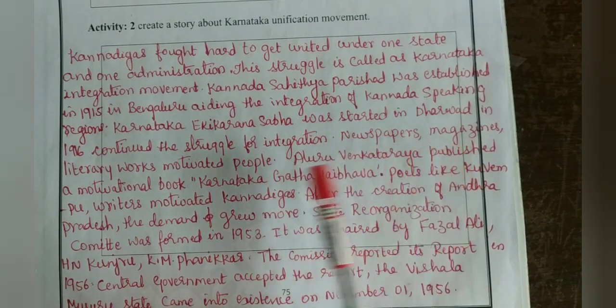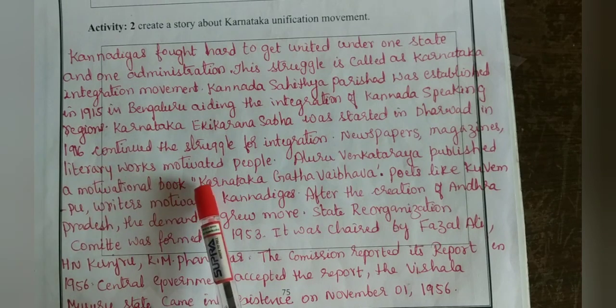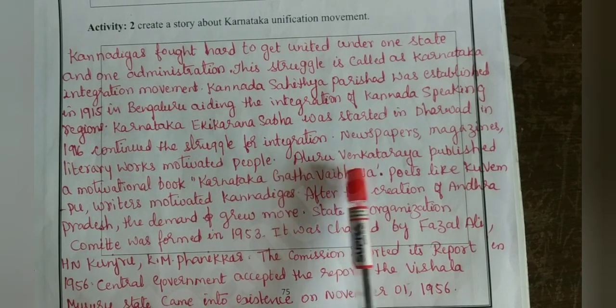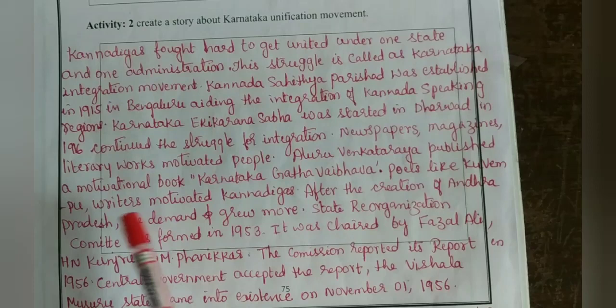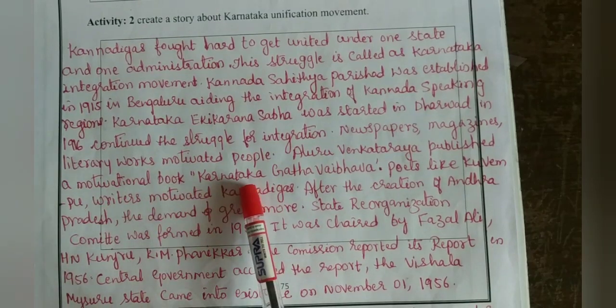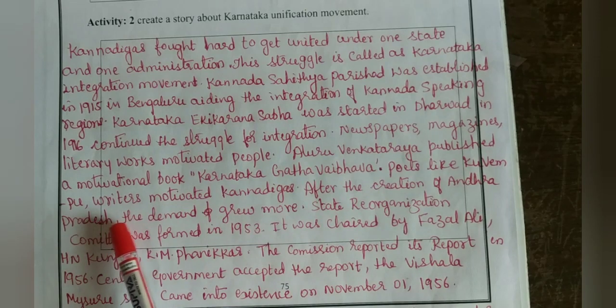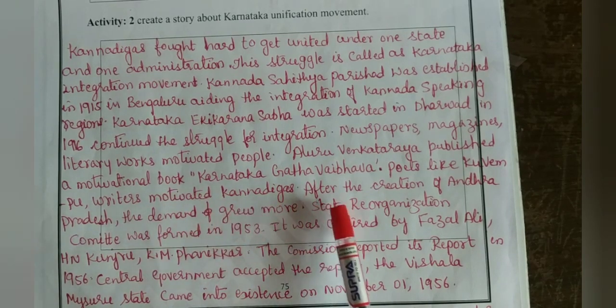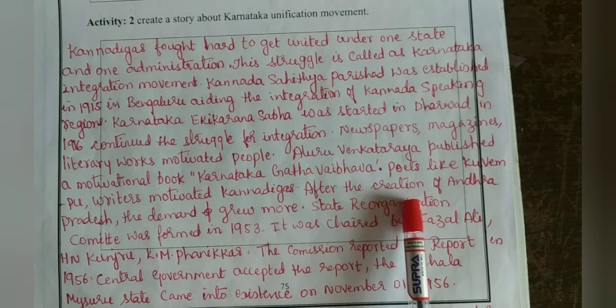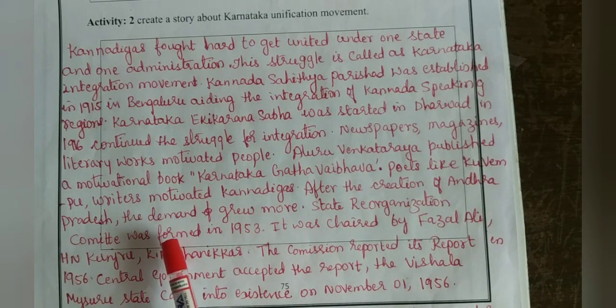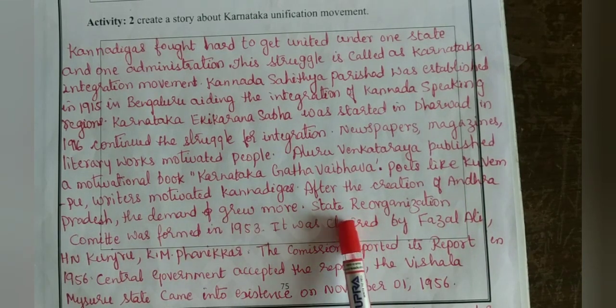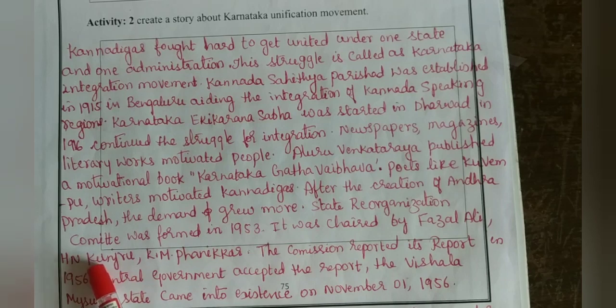Newspapers, magazines and literary works motivated people. Aluru Venkataraya published a motivational book, Karnataka Gatha Vaibhava. Poets like Kuvempu and other writers motivated Kannadigas. After the creation of Andhra Pradesh, the demand grew more. The State Reorganization Committee was formed in 1953.